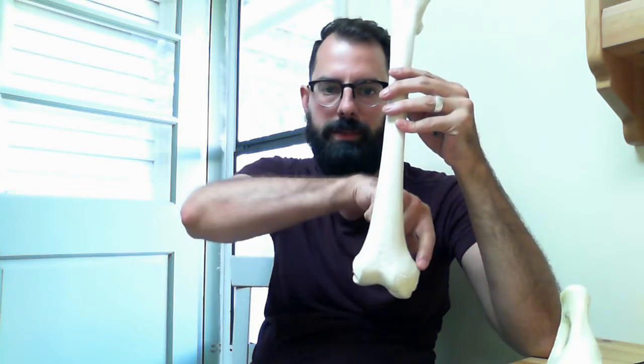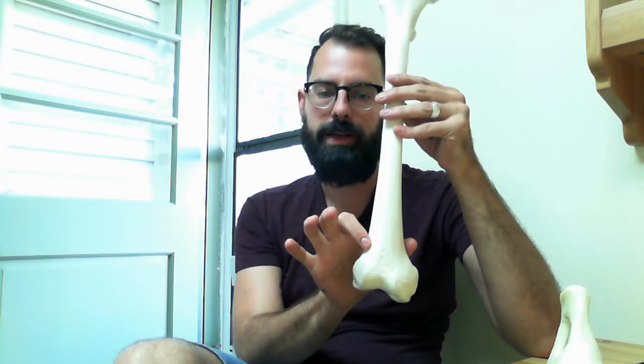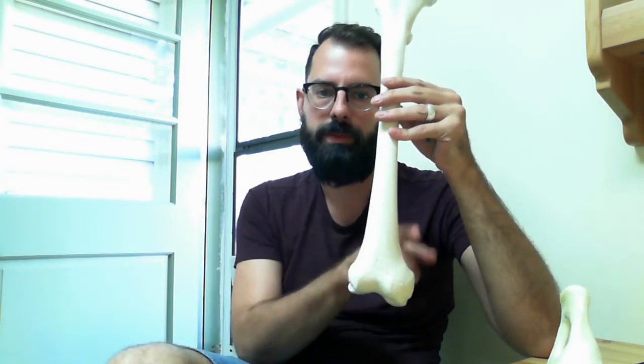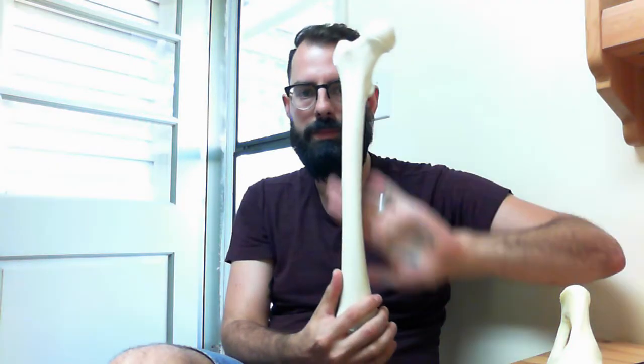This is proximal. The head of the femur goes into the acetabulum of the pelvis. Okay, so that tells you that this is going to be the lateral and the medial condyles, and this is the lateral and medial epicondyle. Remember that epi means above or on top of. So the epicondyles are on top of the condyles. Lateral, medial, distal, proximal, anterior, posterior.